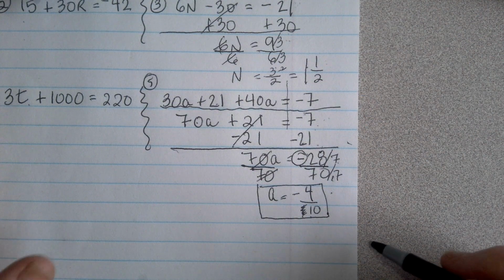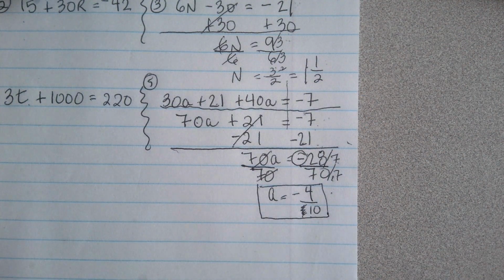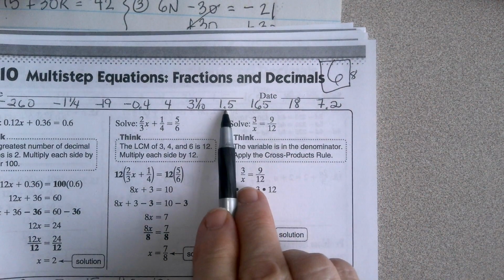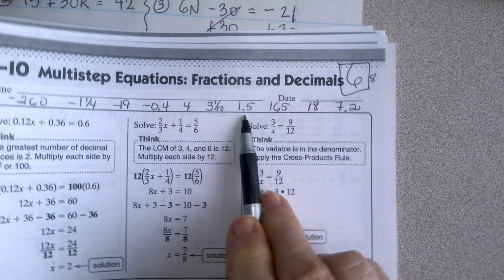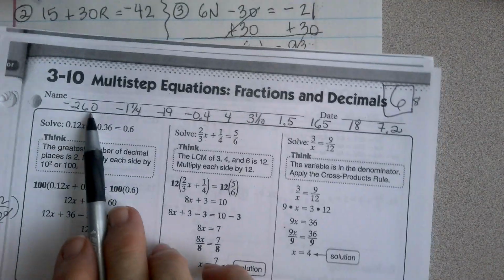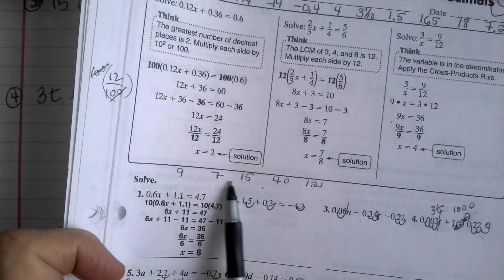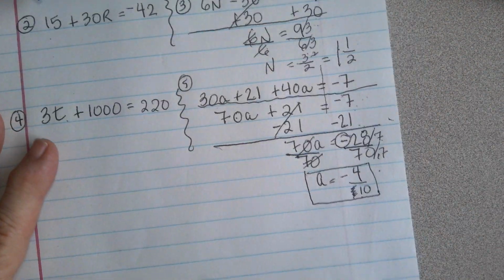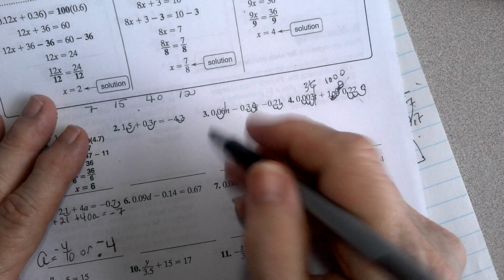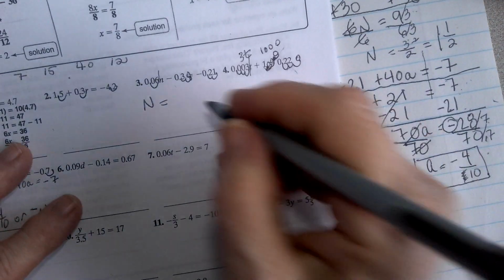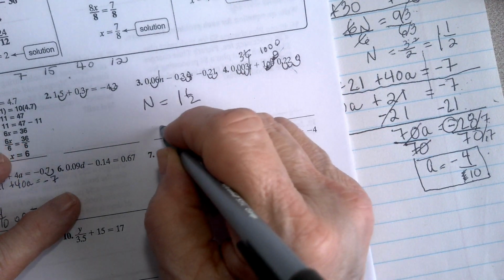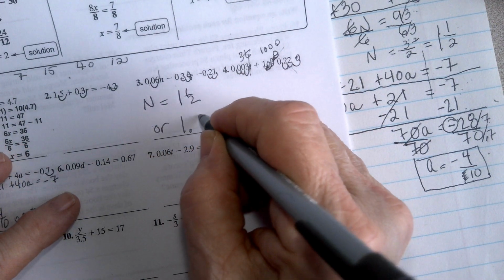What they've done is they put it in decimal form. It's the same thing as 1.5. All the mixed up answers are up here and also here. So it is the number 3. Number 3, n is equal to 1 1/2 or 1.5.